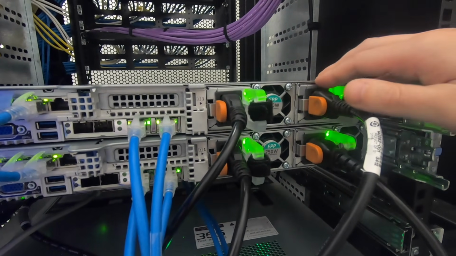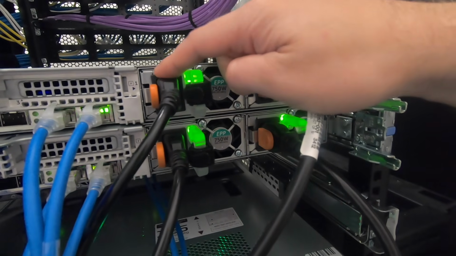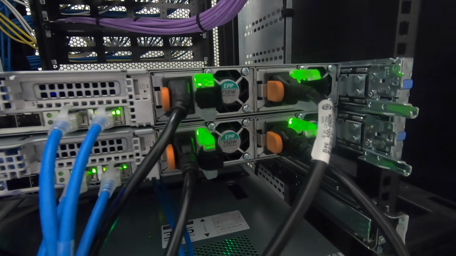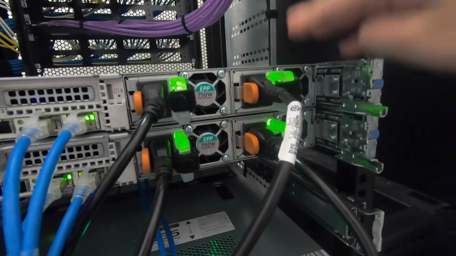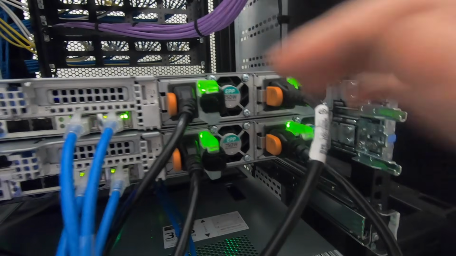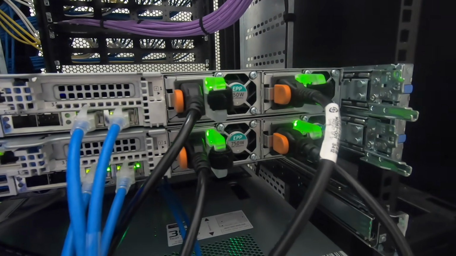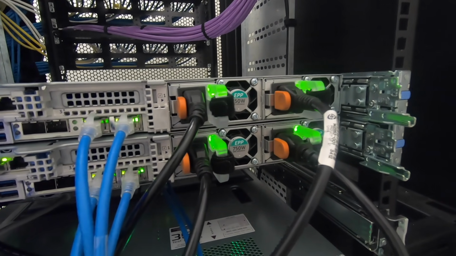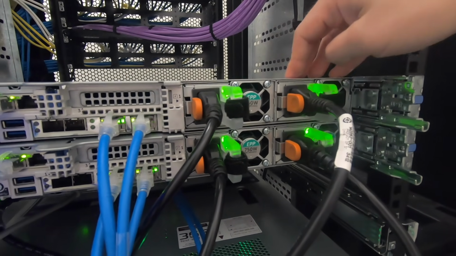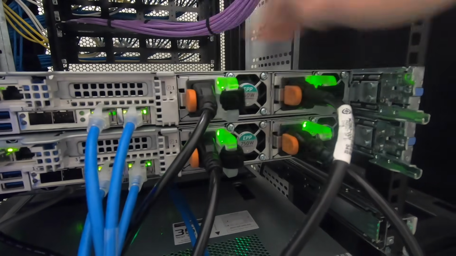So you always get the server with two. You want to run one power out of this to one particular rail of power, and then this one into a different rail of power. You don't want them both running into the same power board, your same PDU, power distribution unit, or your same UPS, and then you lose that one unit. You actually will lose both. So it's always good practice to have one into one and one into the other.